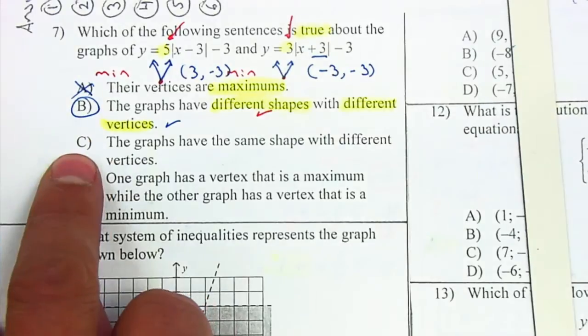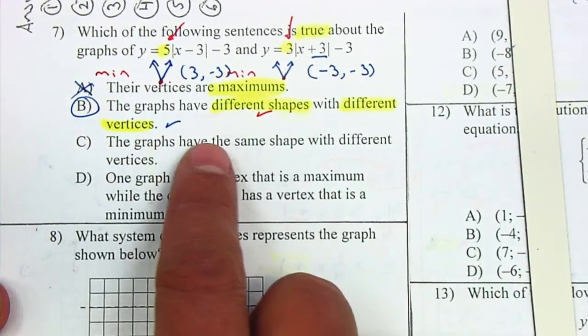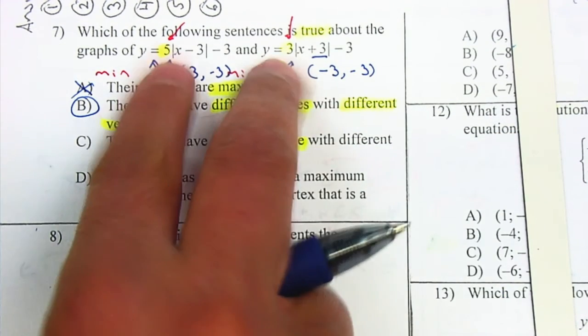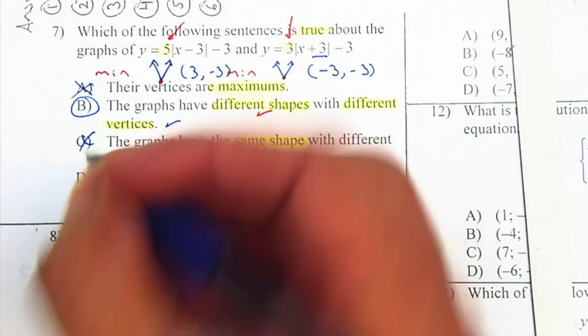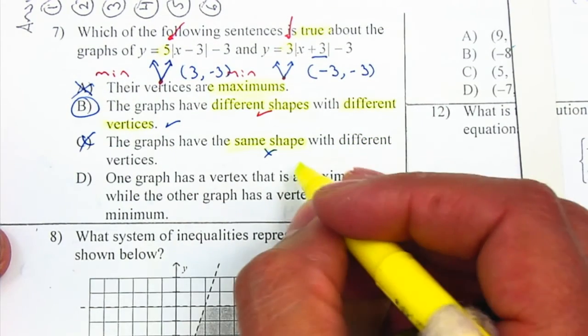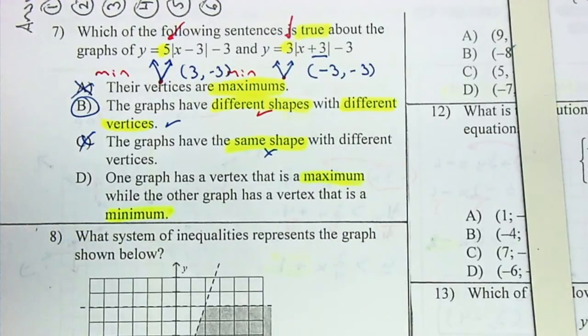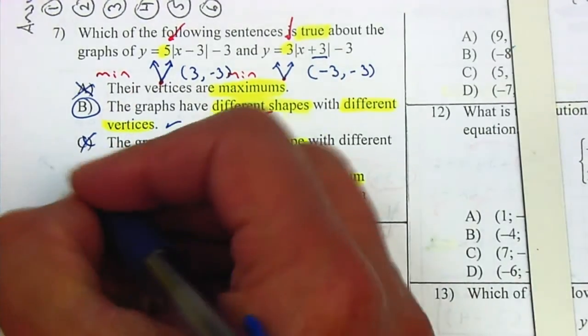Let's continue with the choices just to make sure that we got it correct. Do they have the same shape? No, we determined that they have different shapes because of the slope, so that's wrong. One graph has a vertex that's a maximum, and the other one has a vertex that's a minimum. No, in this case we decided that they both are minimum.